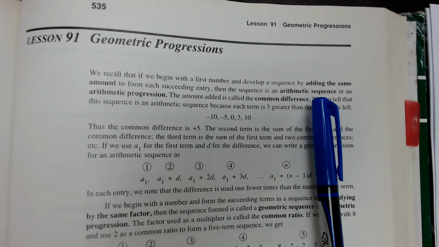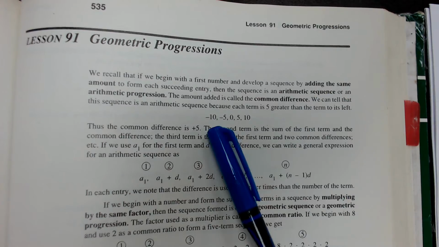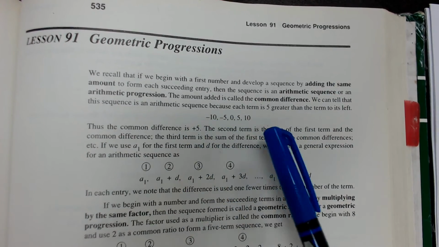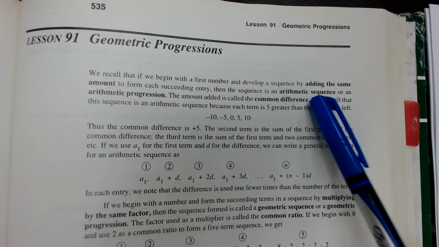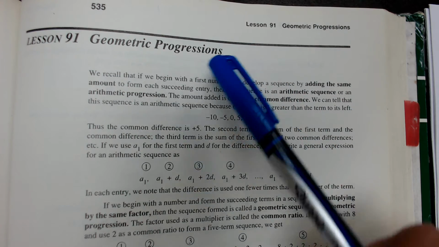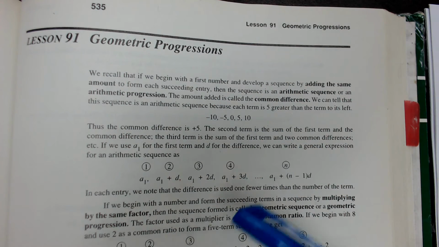If you need to review arithmetic sequences, that's back in lesson 87. You can go back and look at that now, but we really don't need to look at that too much. You could learn each one of these individually without knowledge of the other. So without further ado, let's talk about geometric progressions.